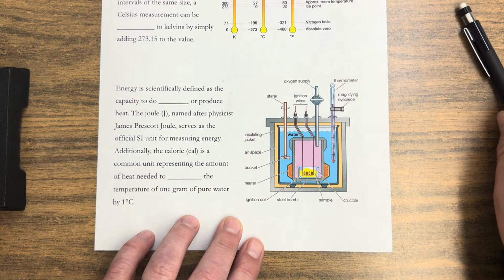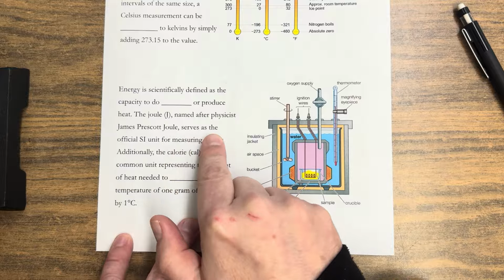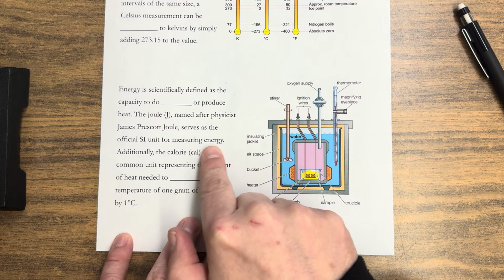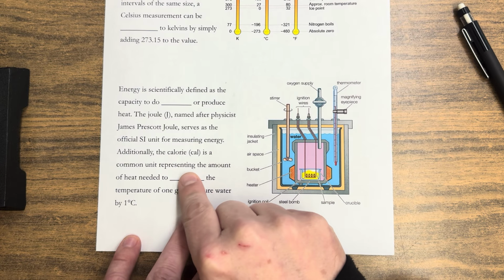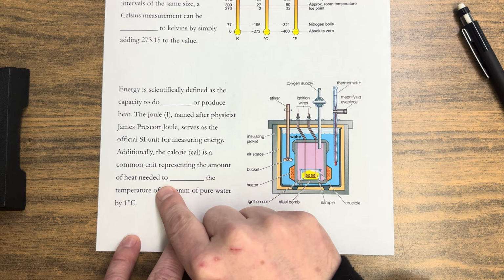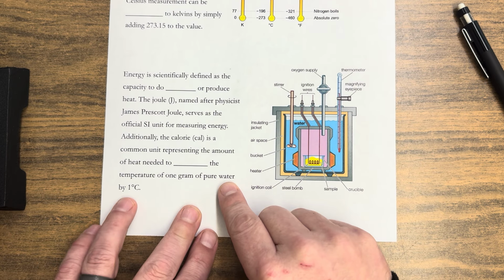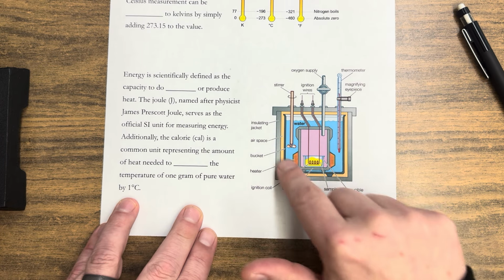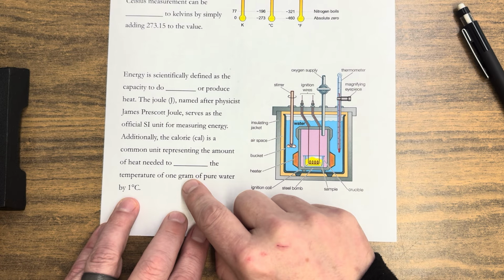The joule, named after physicist James Prescott Joule, serves as the official SI unit for measuring energy. Additionally, the calorie is a common unit representing the amount of heat needed to raise the temperature of 1 gram of pure water by 1 degree Celsius. That's what this would be used for, is to measure the calorie.